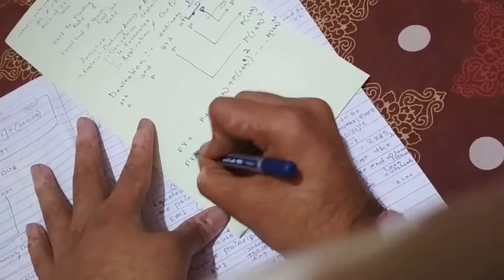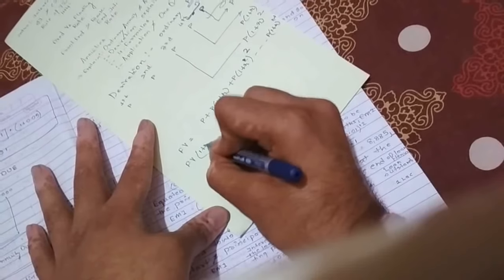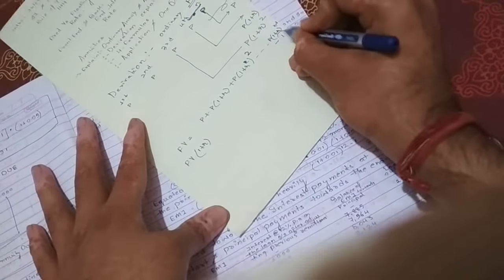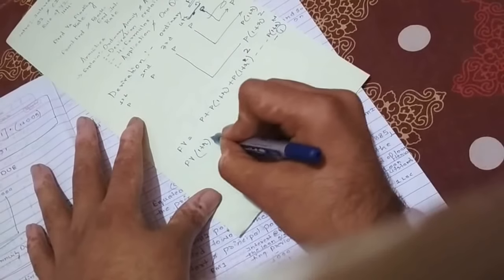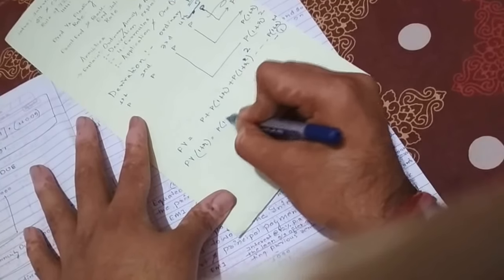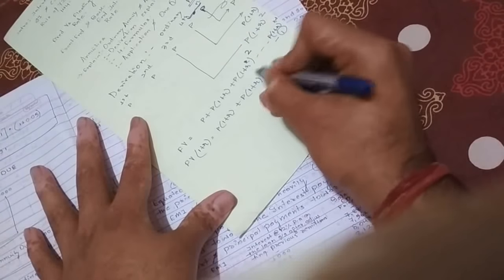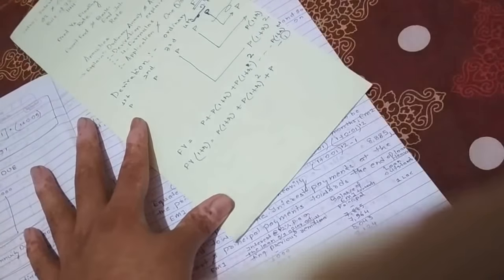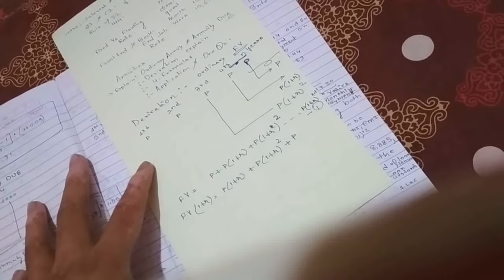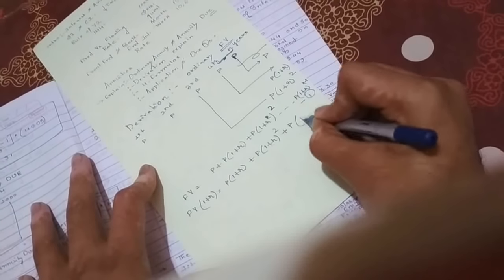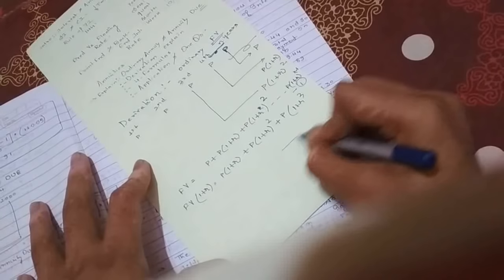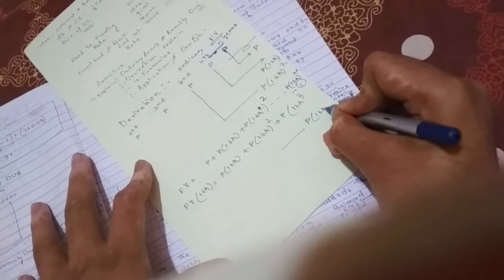Now if we take equation 1, multiplying equation 1 with 1 plus R, then you will get P(1 plus R), P(1 plus R) squared, P(1 plus R) cubed, up to P(1 plus R) to the power n.